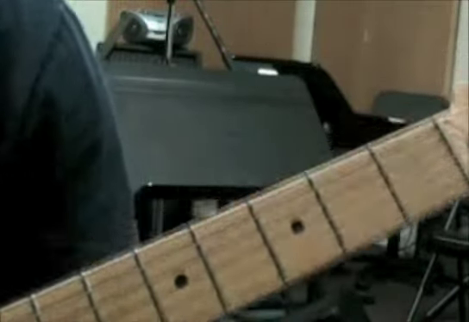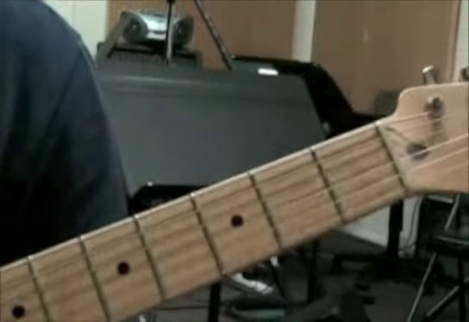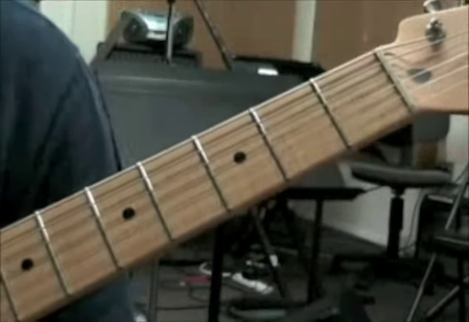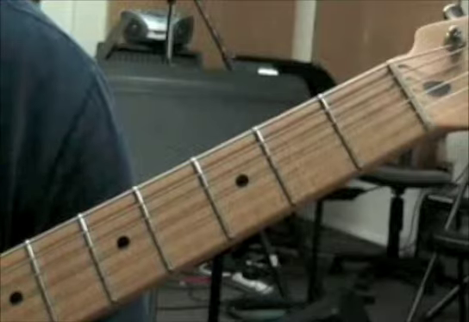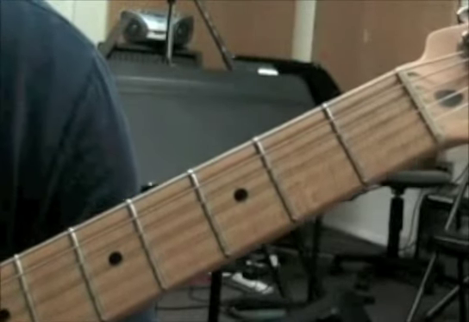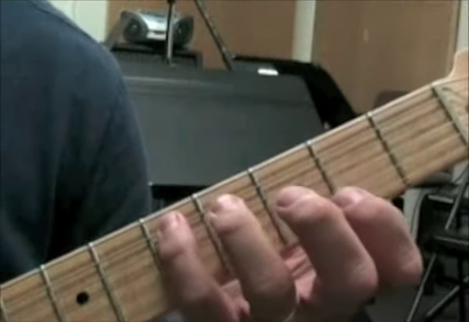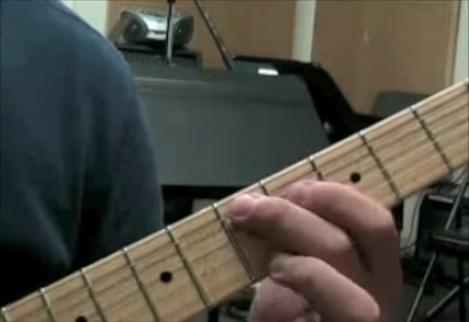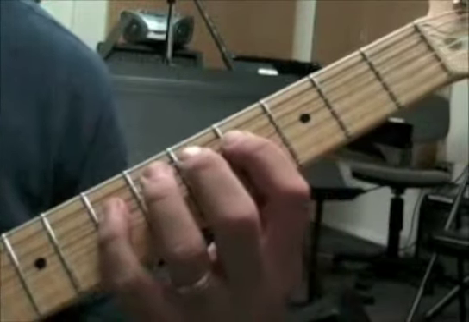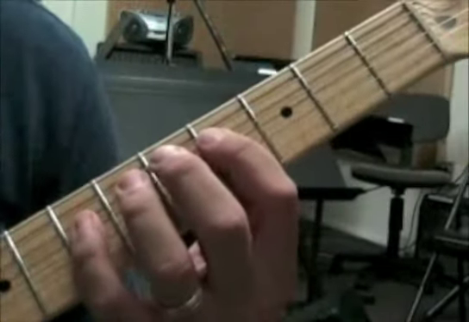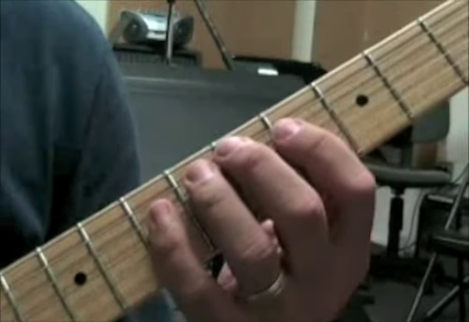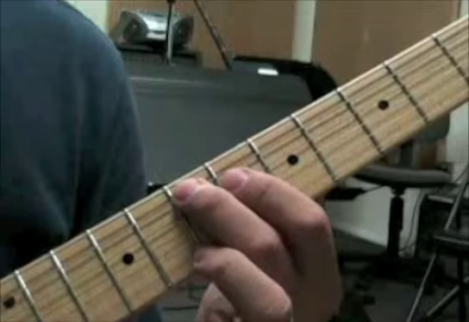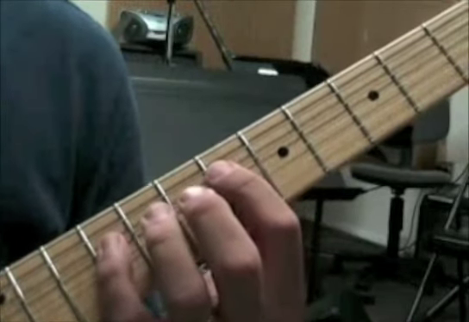But what we're going to do is take two chords, D major and E major, and I'm going to show you a way of getting quite a bit more mileage out of those two chords. The notes in D major are going to be D, F sharp, and A. Those are the three notes that we're going to have to play with as far as our bass line goes. And the notes in E major are going to be E, G sharp, and B.